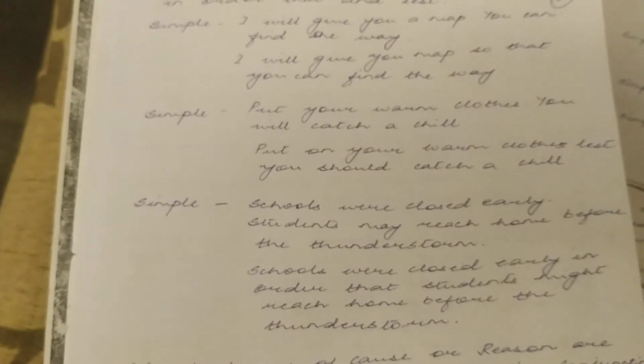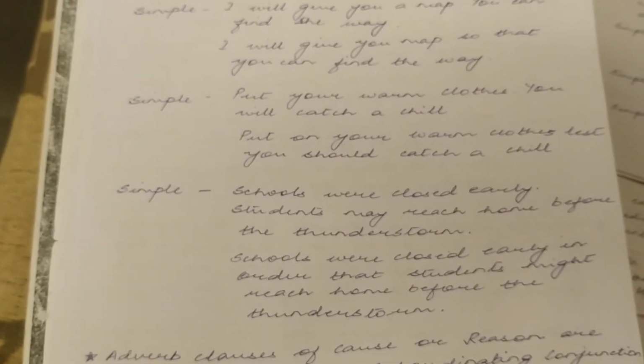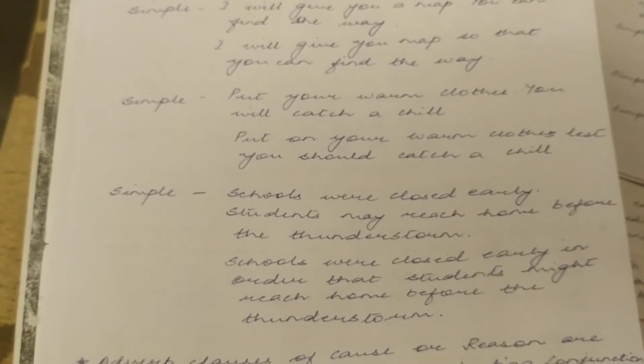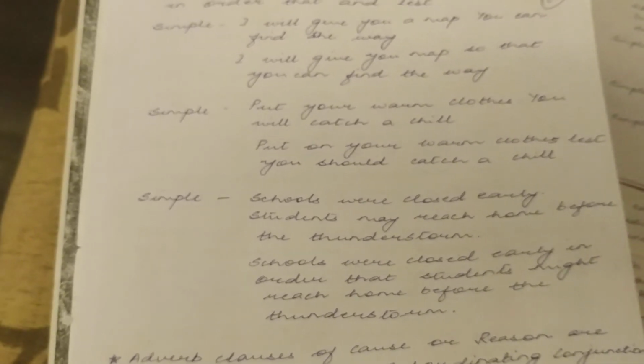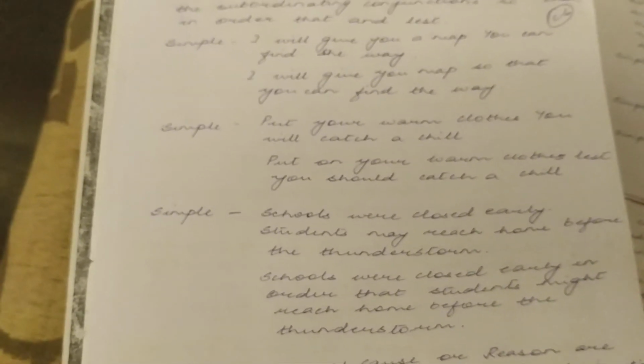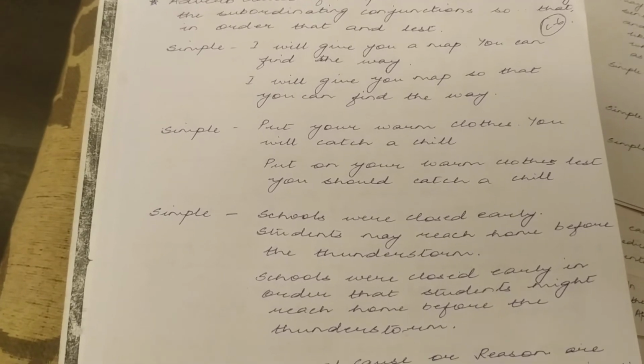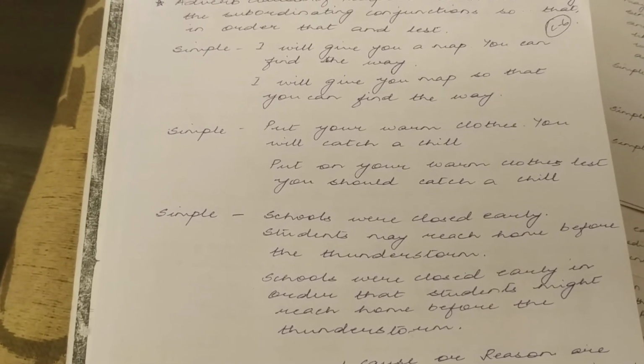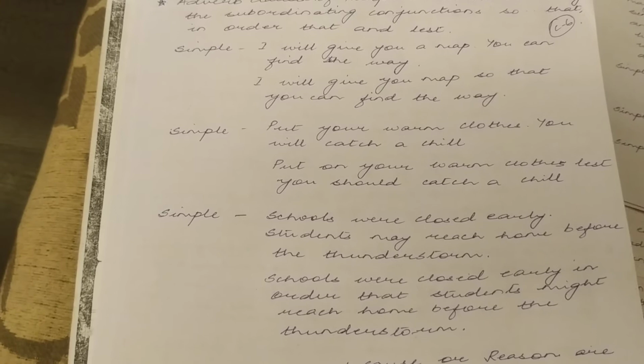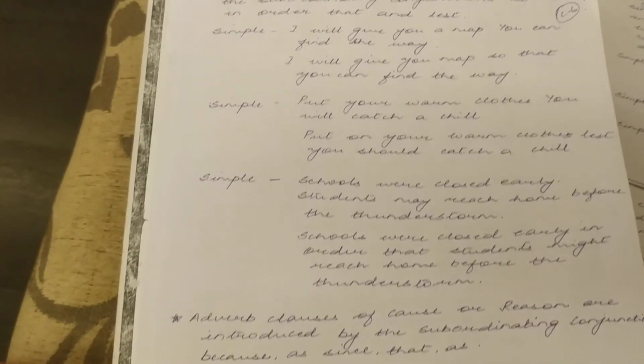The next example under this: Schools were closed early. Students may reach home before the thunderstorm. When we change it into complex form with the use of an adverb clause of purpose: Schools were closed early in order that students might reach home before the thunderstorm.